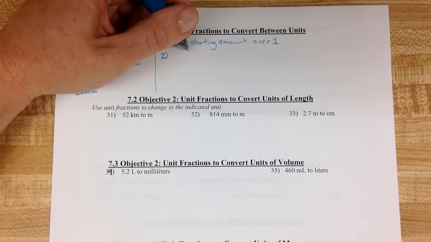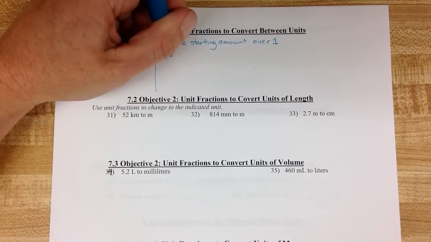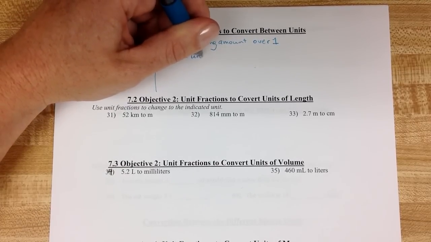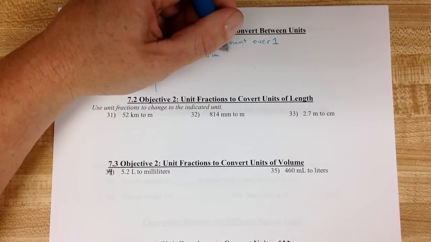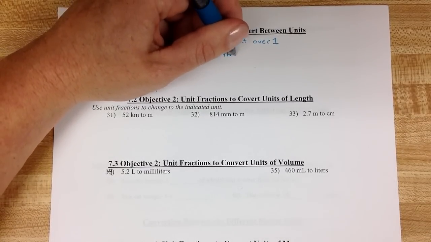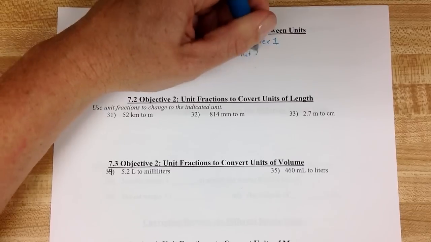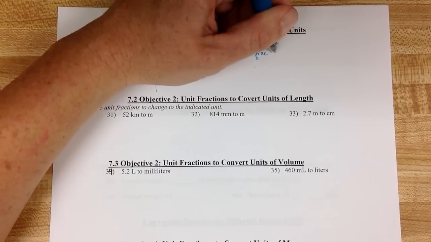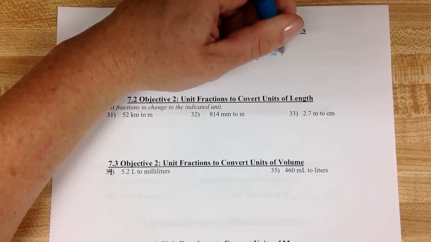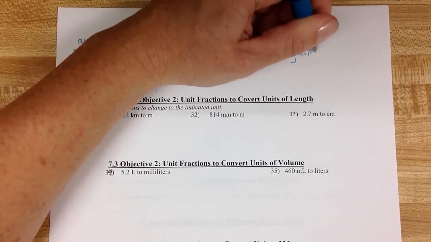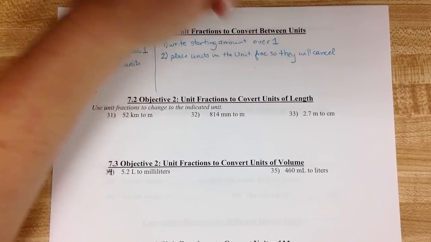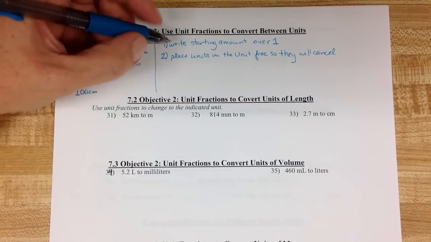Our second step is to place units in the unit fraction so that they will cancel. And I'll show you what that looks like here in a minute when we do an example.